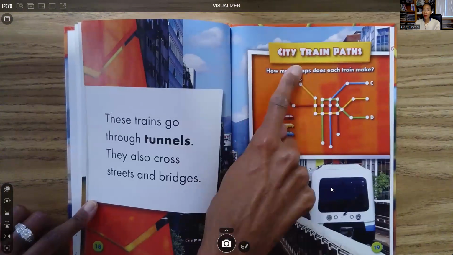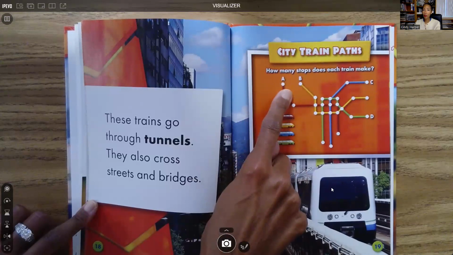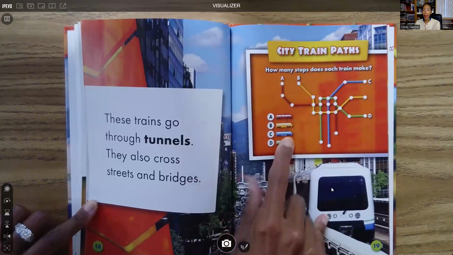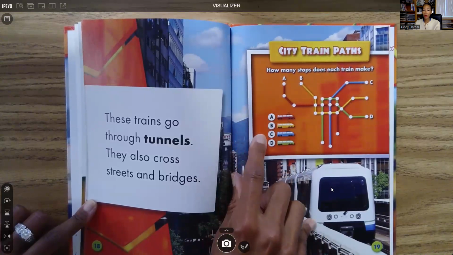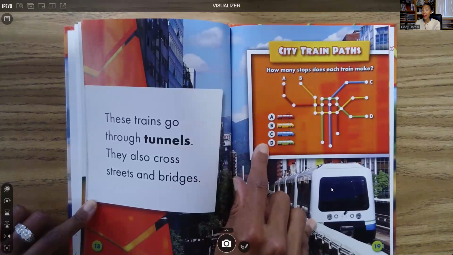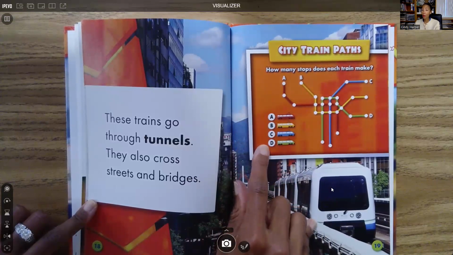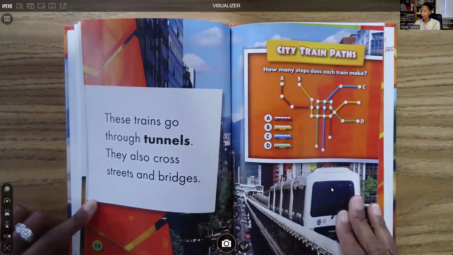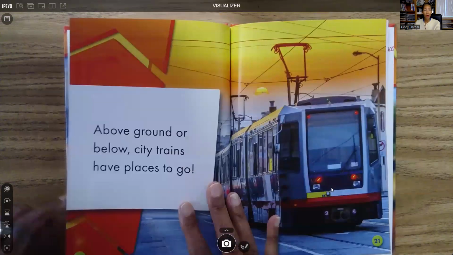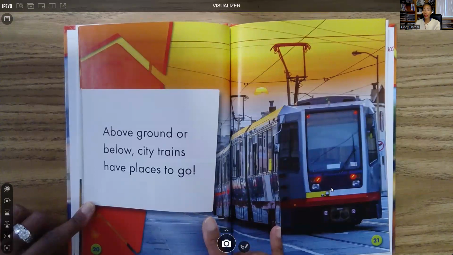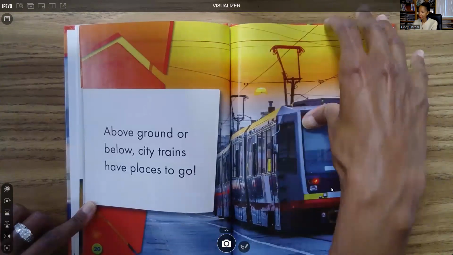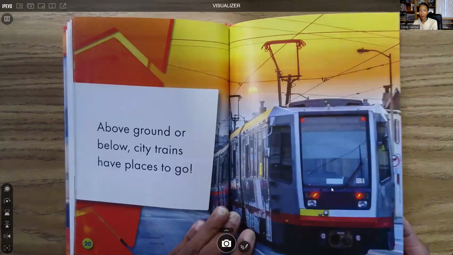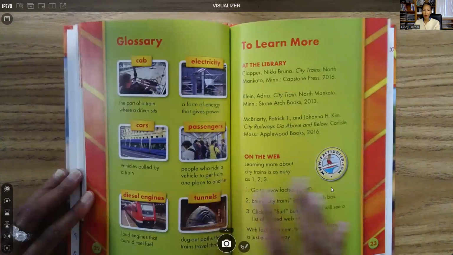So this says city train paths. How many stops does each train make? So we've got an A train, the red, a B train, the yellow, the C train, the blue, and the D train, the green. And they have different paths. So based on where you want to go, we'll tell you which train to take. Above ground or below, city trains have places to go. That was it.